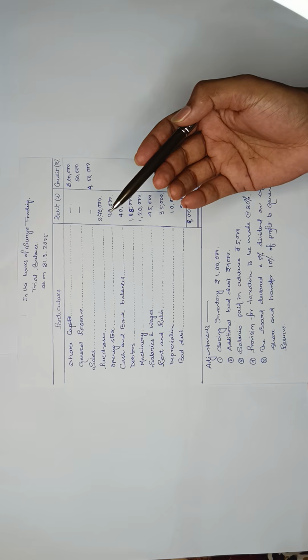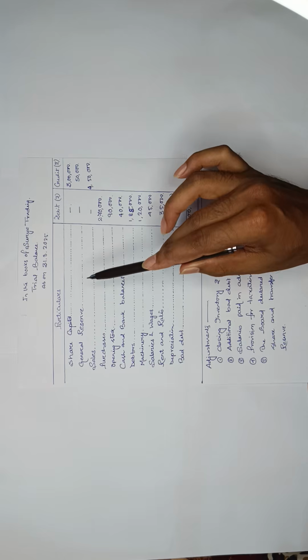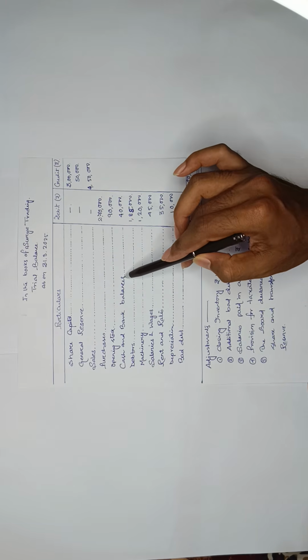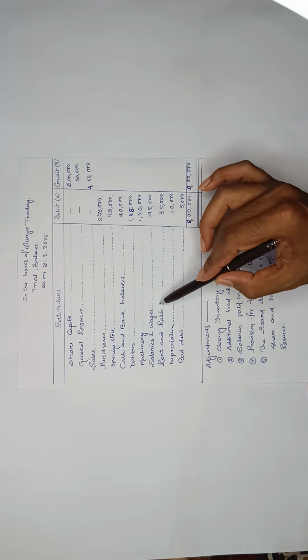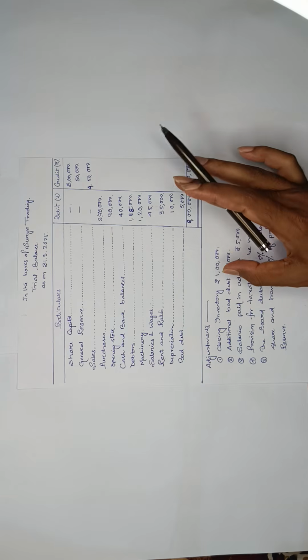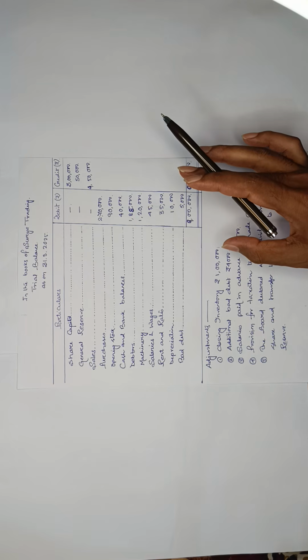What are the different accounts in the trial balance? Share capital, general reserve, sales, purchases, opening stock, cash and bank balances, debtors, machinery, salaries and wages, rent and rates, depreciation and bad debts. So far it is not that difficult to prepare this statement of profit and loss.